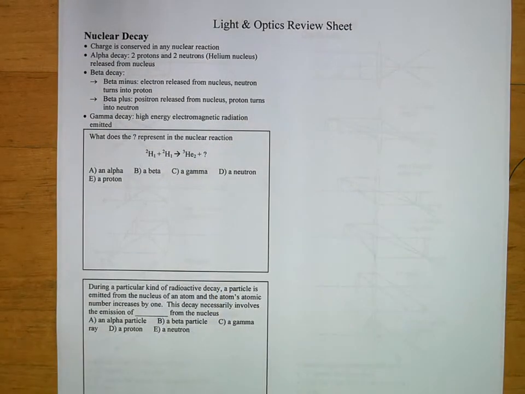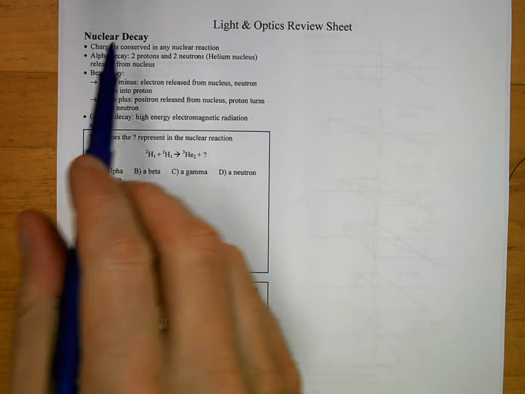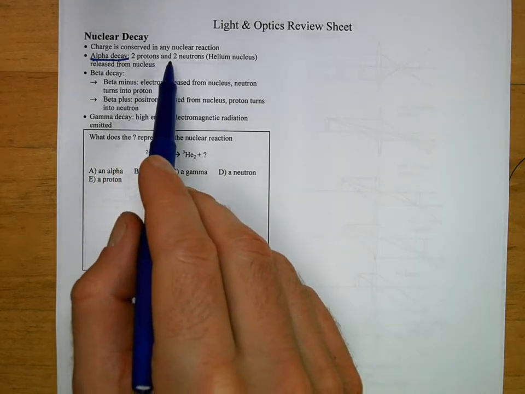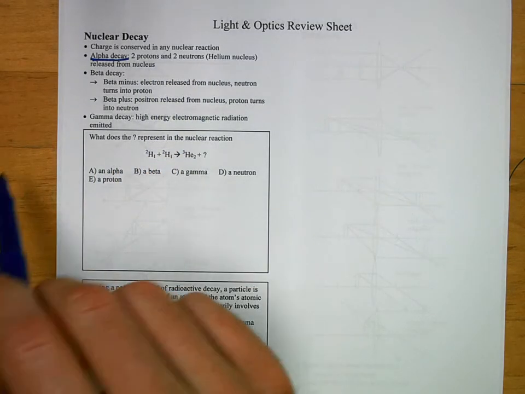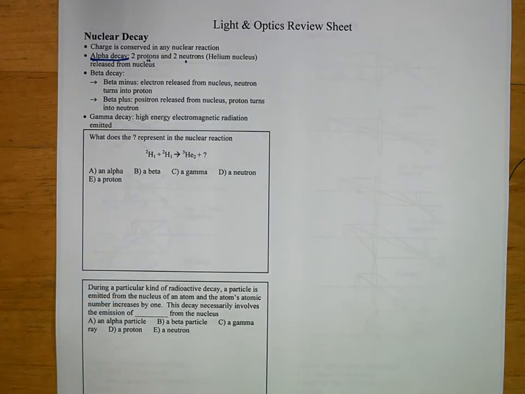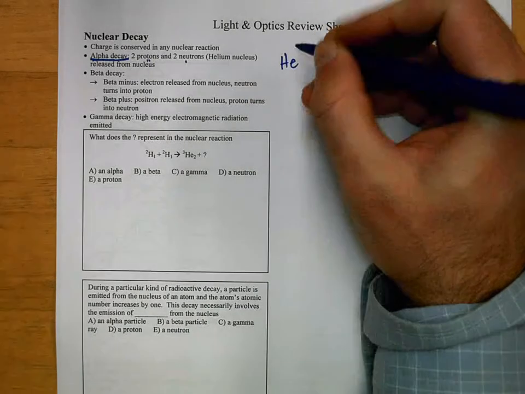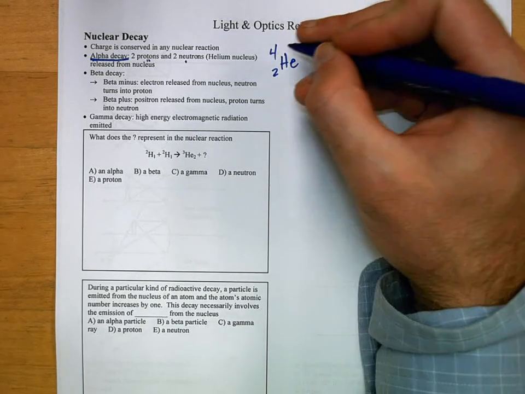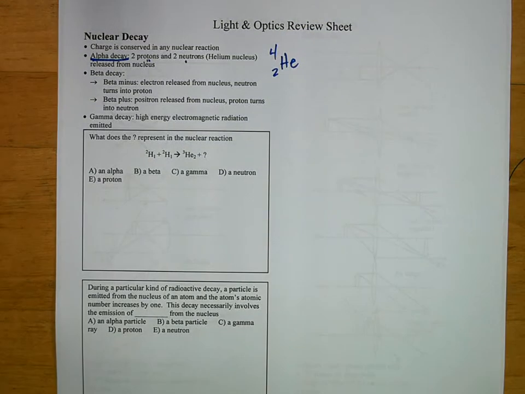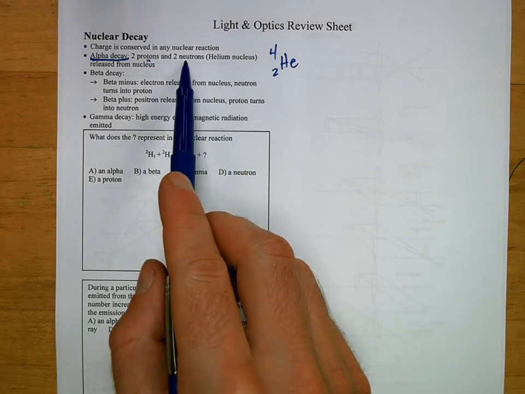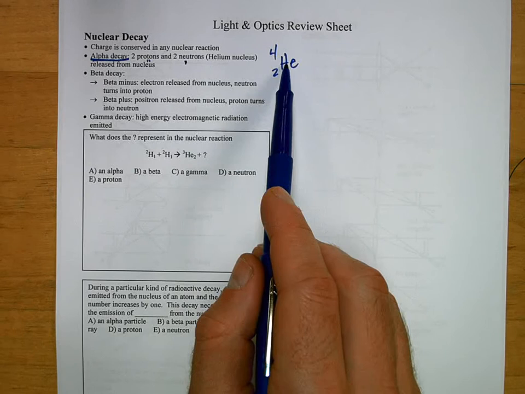So there's 3 types of nuclear decay. Alpha decay first. In alpha decay, the nucleus emits a helium atom. So that means 2 protons, 2 neutrons. Helium, so 2 protons, it has an atomic number of 2, and it has a mass of 4, because 2 plus 2 gives us 4. When you have alpha decay, you lose mass in your original atom because the mass goes into the helium atom.